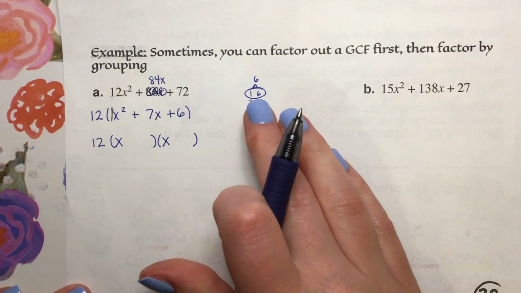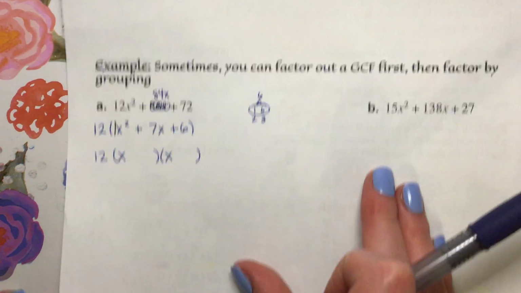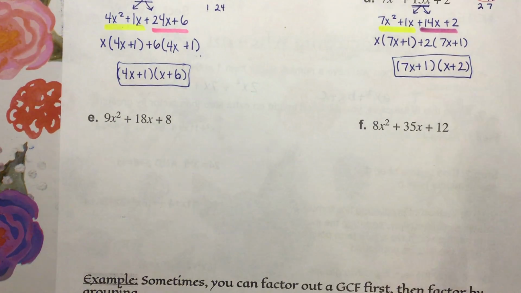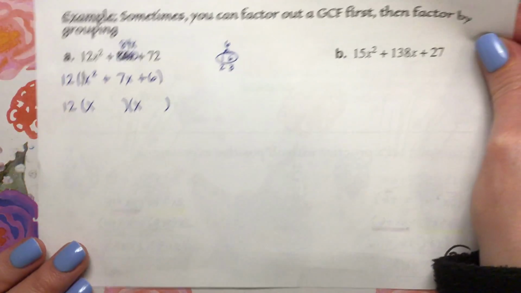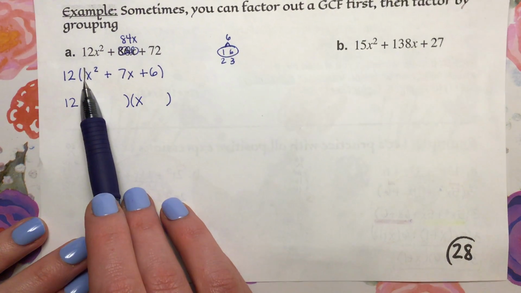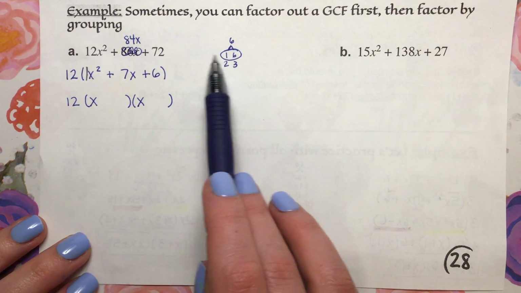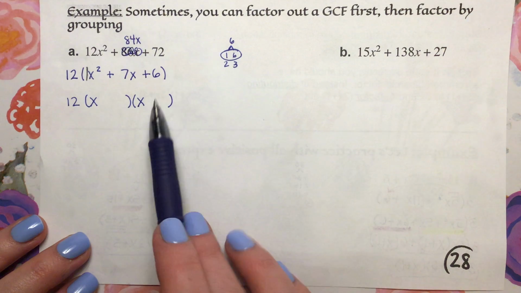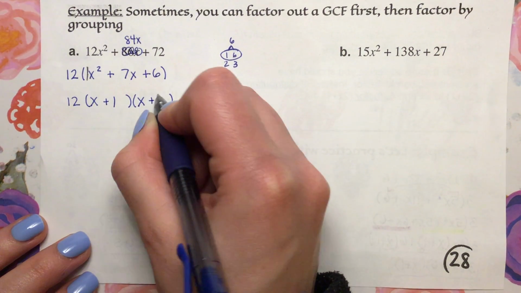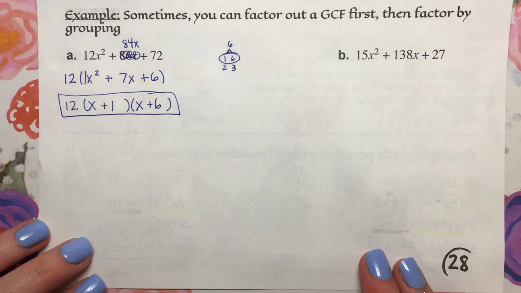And I'm only able to do this shortcut because the leading coefficient was 1. Remember, in all of these other problems, I got 8 and 9 and 4, things that are bigger than 1, okay? But here, when I factored this 12 out, my leading coefficient became a positive 1. So that's why I'm able to use this shortcut here. So I'm going to pull in my numbers now that I discovered. And so I've got x plus 1, x plus 6. There's your solution, and we're going to call it a day.